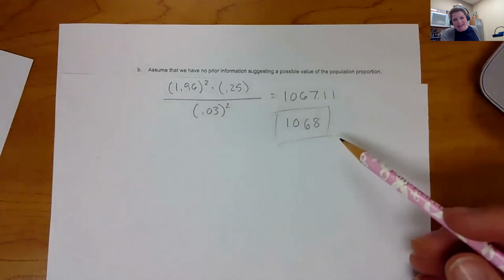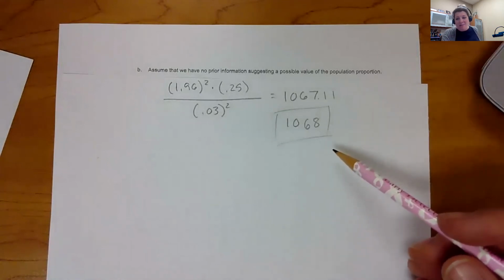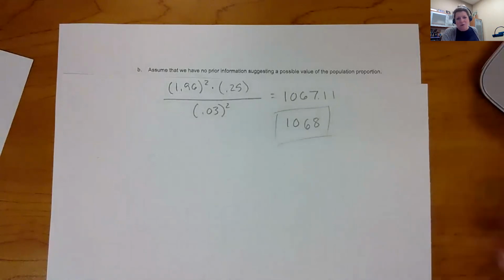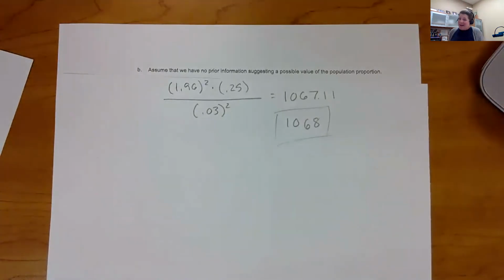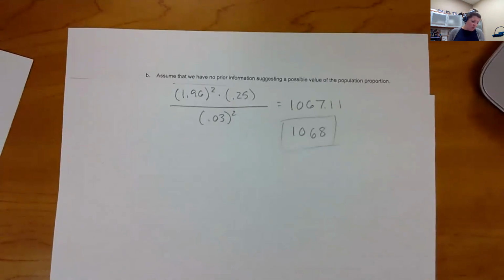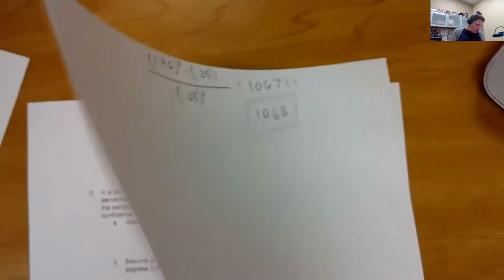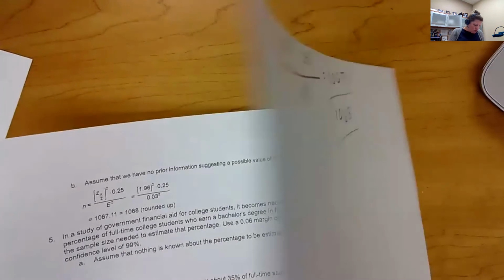So it does make a little bit of a difference on how many people you have to sample for this one. The closer you are to 0.5 proportion, the more it doesn't matter if you know the population proportion.